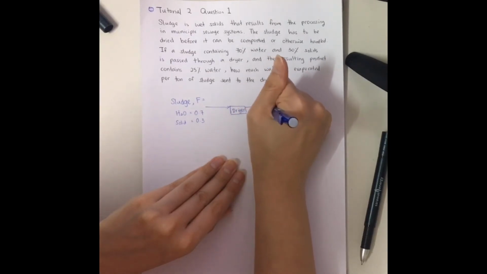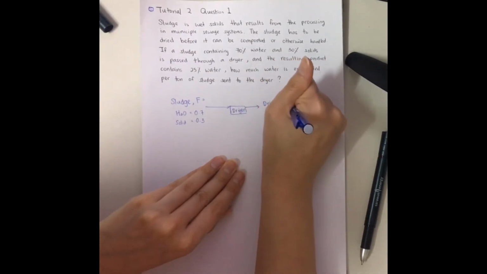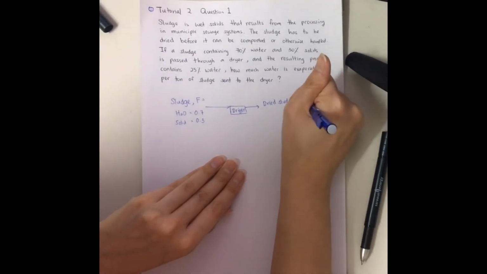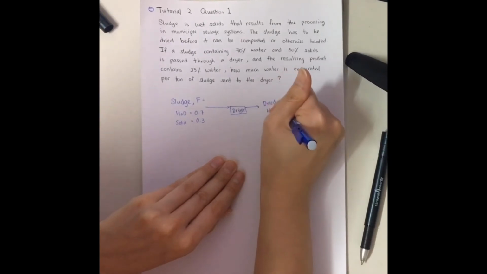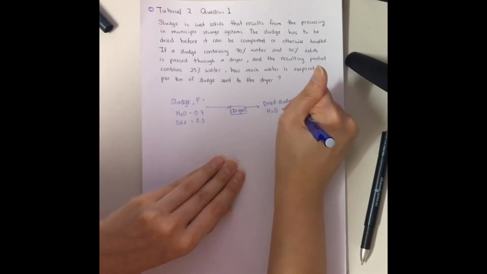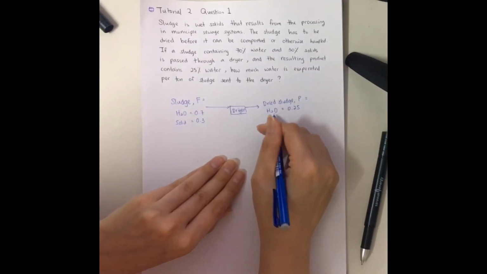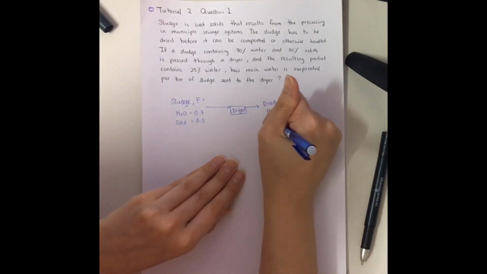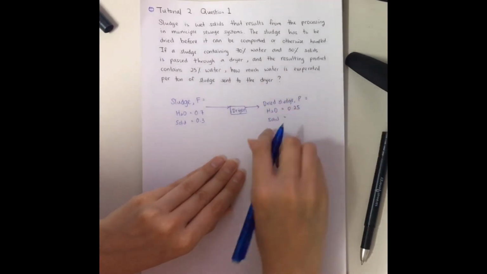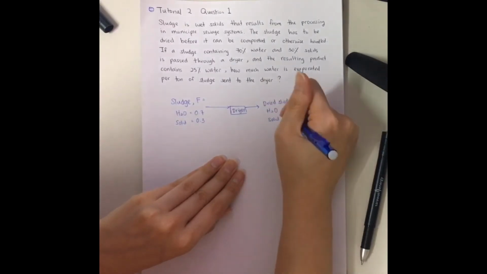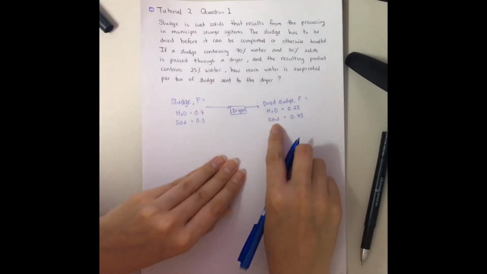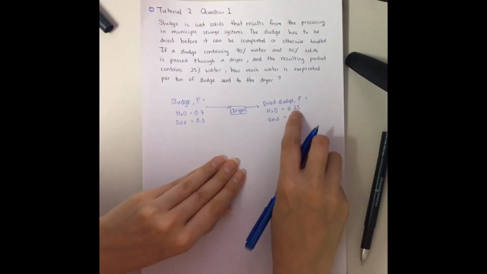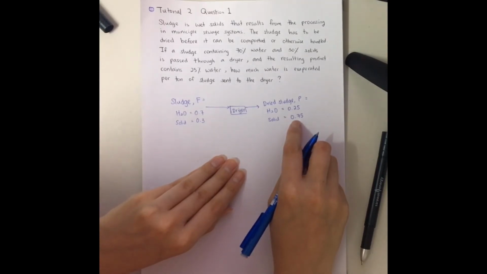So this is your dried sludge, which is also our product. And it has 25% water, which means it is 0.25 by fraction. And of course, the solid is 1 minus 0.25, which is 0.75, which means the dried sludge has 25% water and 75% solid.